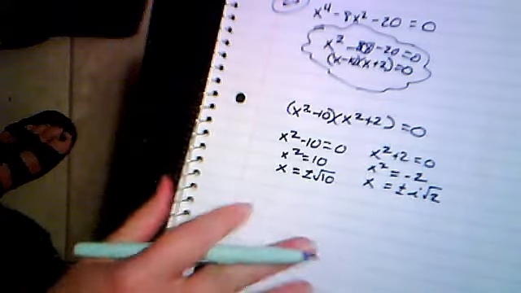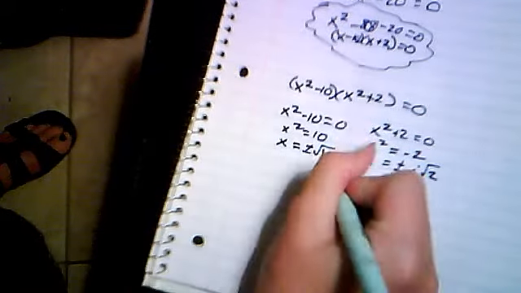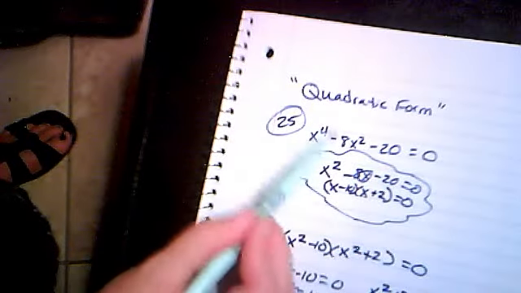So when you type this answer in, you're going to have 4 answers. You have the square root of 10, negative square root of 10, and then i square roots of 2, and negative i square roots of 2. So we have 1, 2, 3, 4 answers. And we know that we're supposed to be looking for 4 answers because this is a 4th degree.